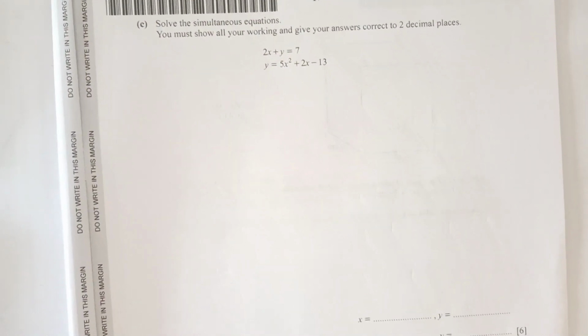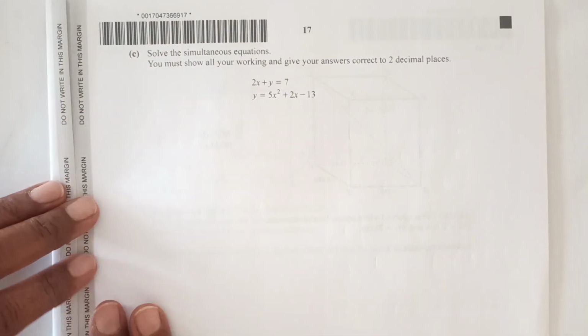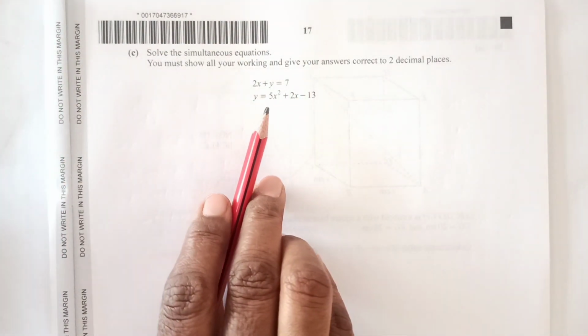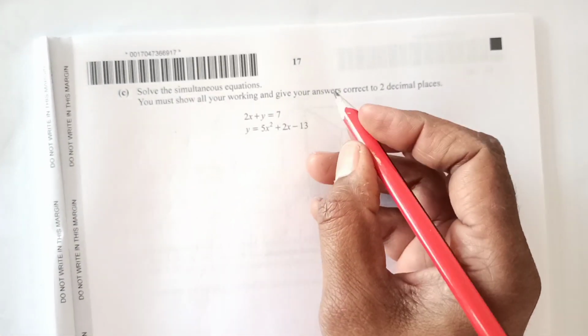Now here is another part of this question. Solve the simultaneous equations. You must show all your working. So you see, this question is 6 marks, so don't take it easy. The tricks are there, so you need to be careful while doing the calculations, but it's not hard, it may be lengthy. So I will just use the substitution method because it is not mentioned which method, so you can use any.